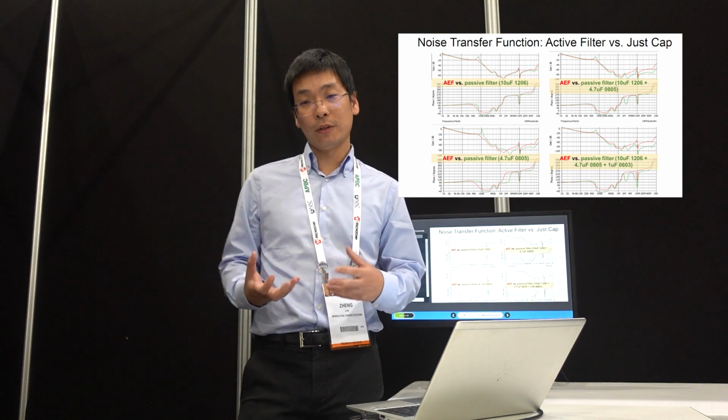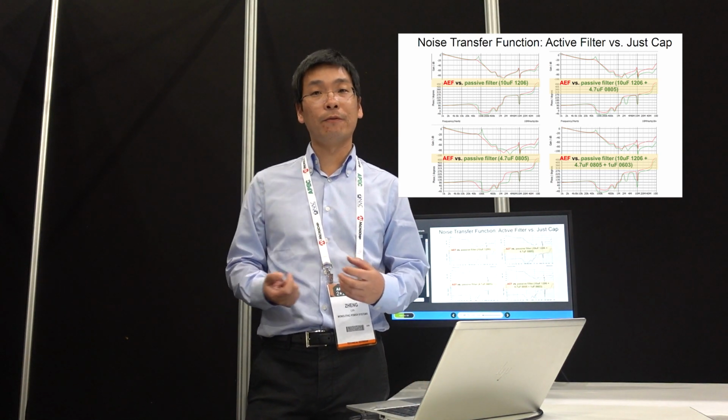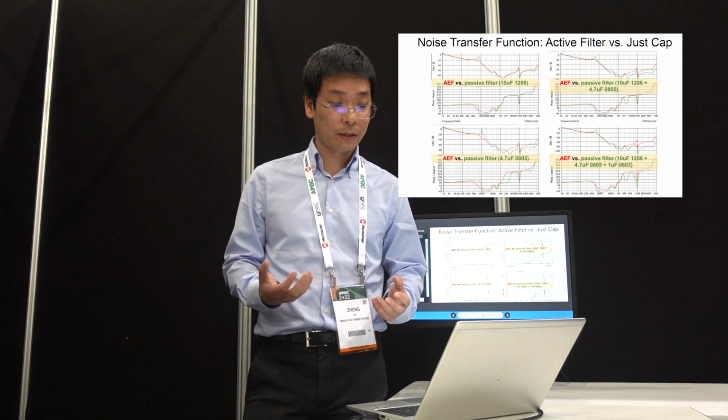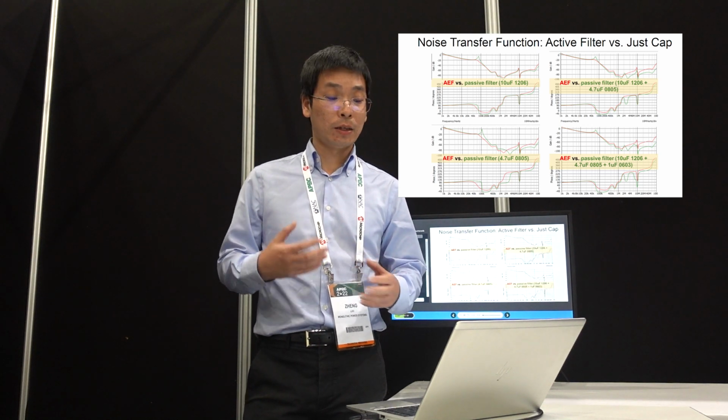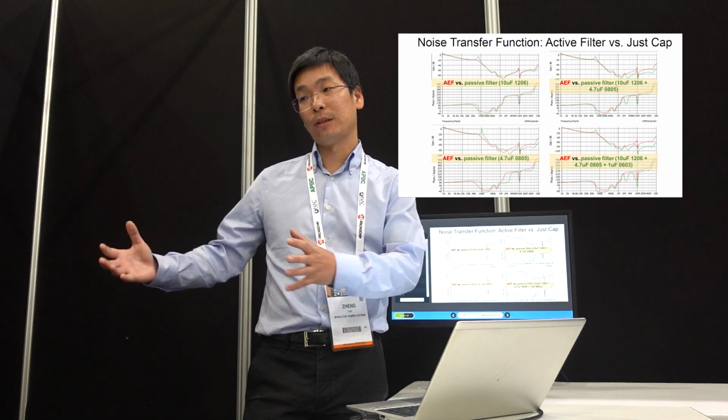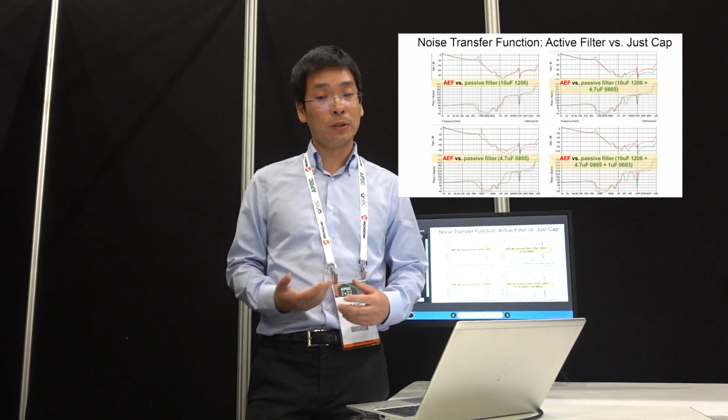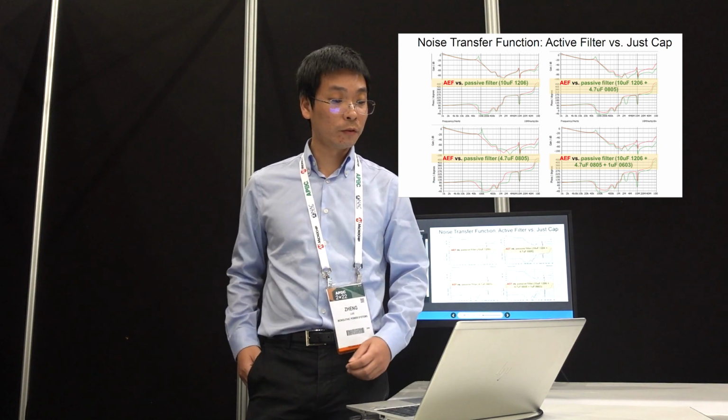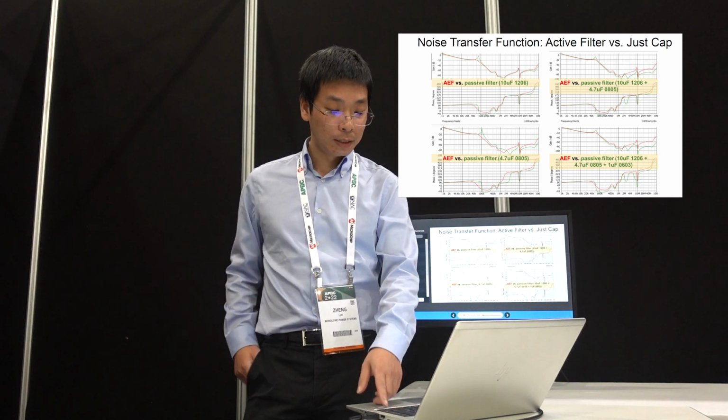This is an optimized design for this specific case, right? You know the frequency of your converter, and you know where the noise band is that you care about, so you just filter that noise band. And using the simulation tool and the noise transfer function, you can very clearly visualize it to design your filter properly.